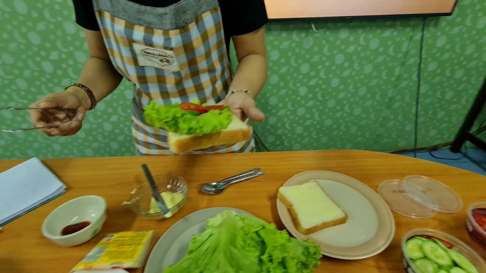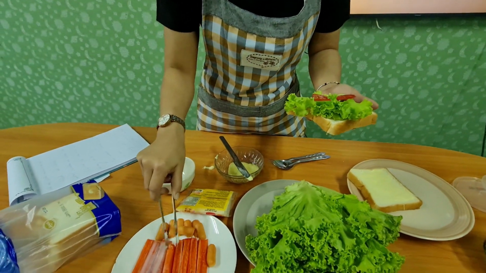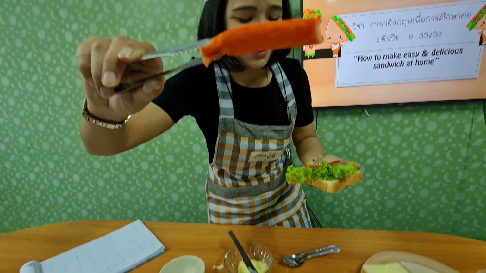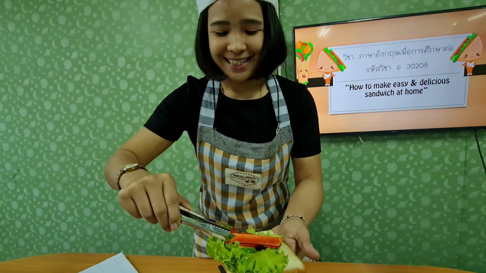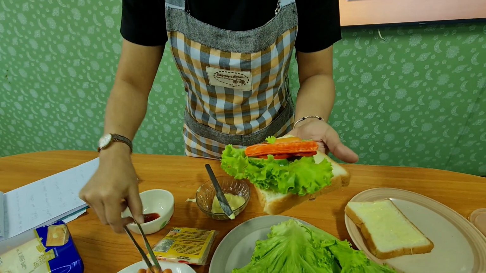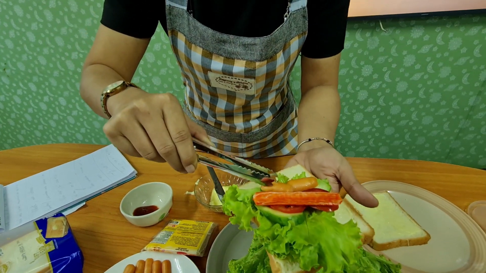After that, you put a crab stick, or ปูอัด, like this, ปูอัด, crab stick. And the last one is hot dog.